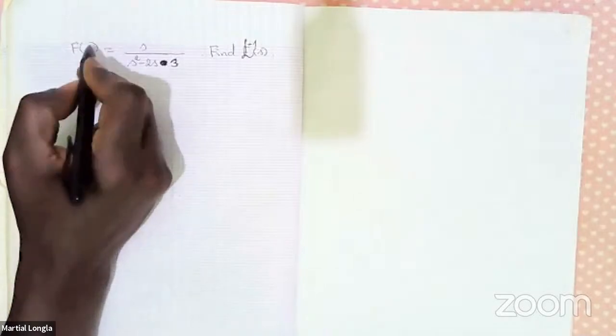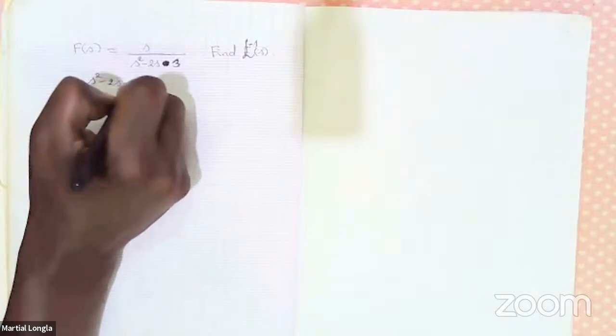And so here, the steps are the same as in the first one. Factor out the denominator. Now let me give you a few minutes. Just factor out that denominator and you tell me what S squared minus 2S minus 3 is equal to. What are the factors? S minus 3 and S plus 1. That's correct. Thank you. You are fast. So that's S minus 3 times S plus 1. That's correct.